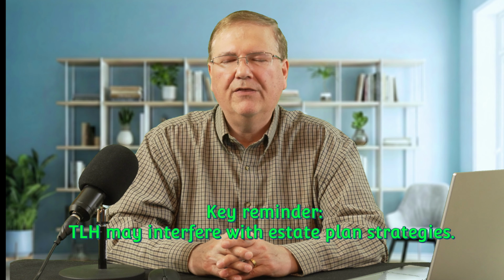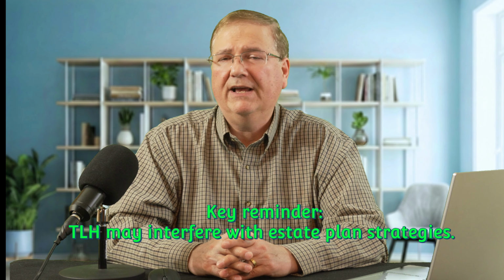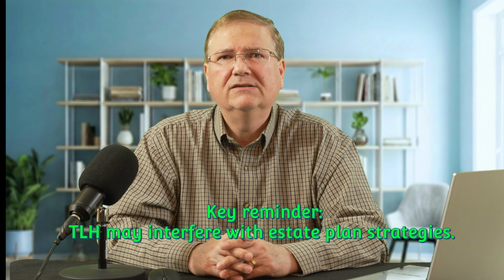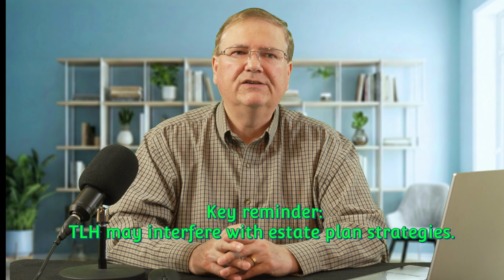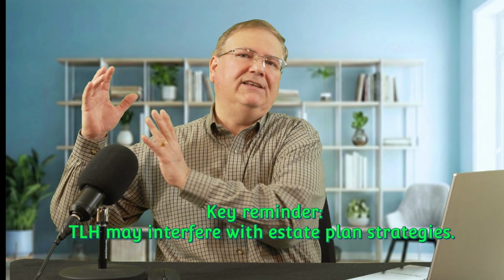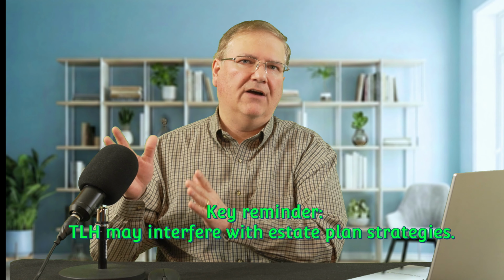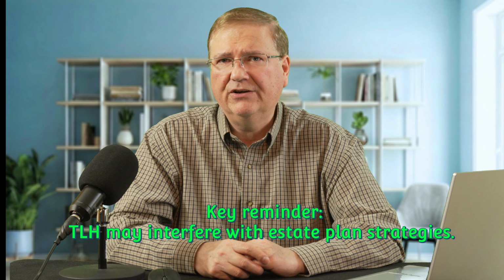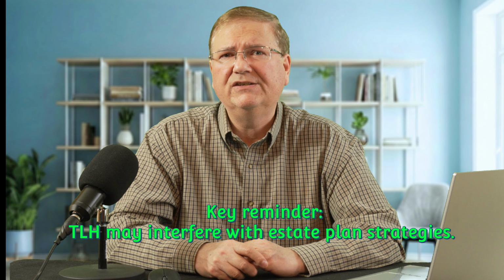Finally, tax loss harvesting may not be the best option for you, even as a long-term passive investor, if you plan to leave assets to heirs. And that's because of the step-up basis rule upon the death of an account holder. When it comes to estate planning strategies, particularly, tax loss harvesting strategies may not be optimal. But this is an advanced estate planning concept. It's not my area of expertise. I just wanted you to be aware of this.